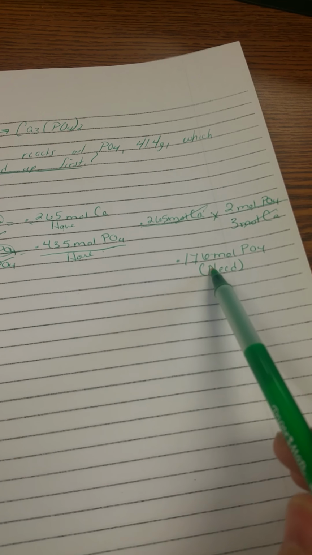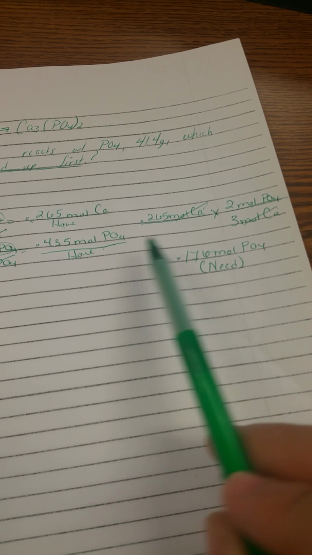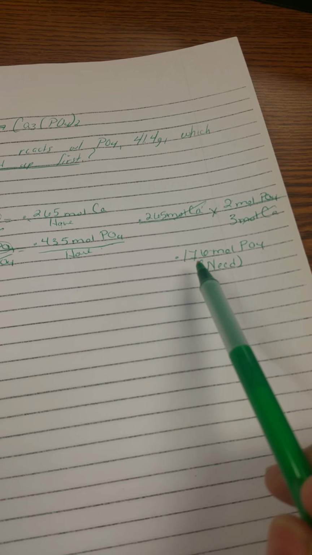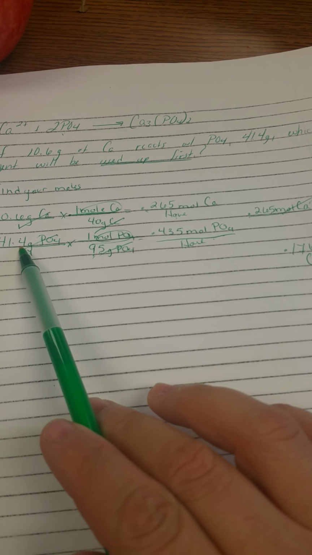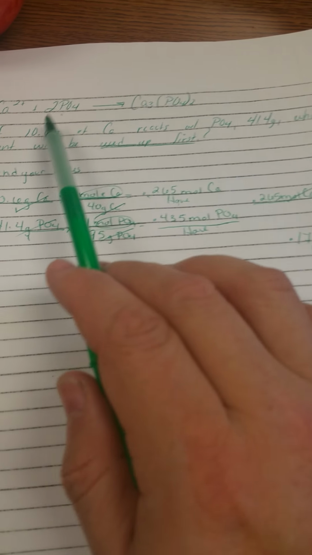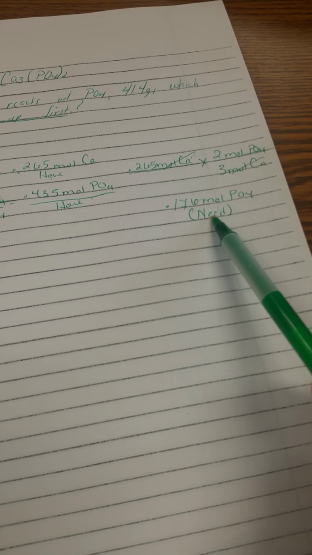So here's the difference. Here we have moles of phosphate, here we have moles of phosphate. The difference is these are moles that you have based on these grams. And this stoichiometric calculation where you use the mole ratio of the 2 reagents tells you how many moles of this compound you need.